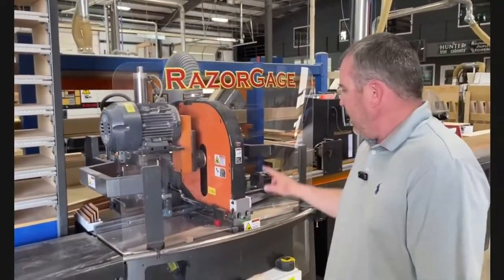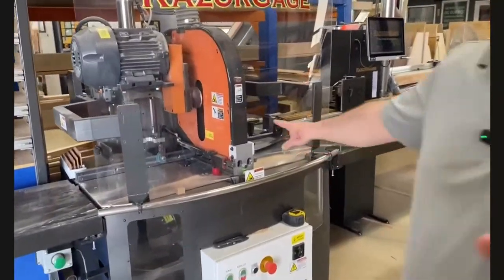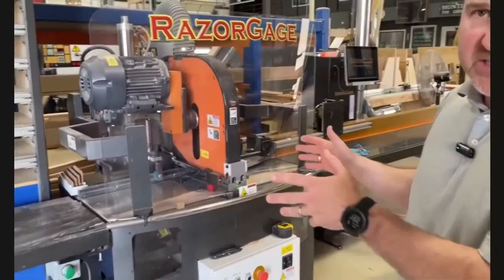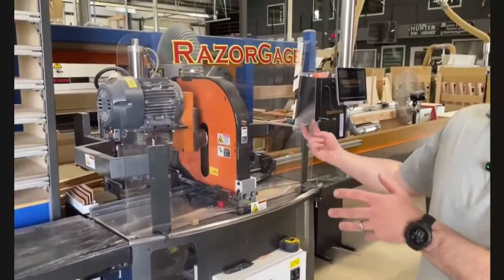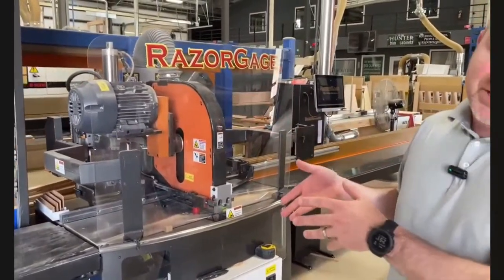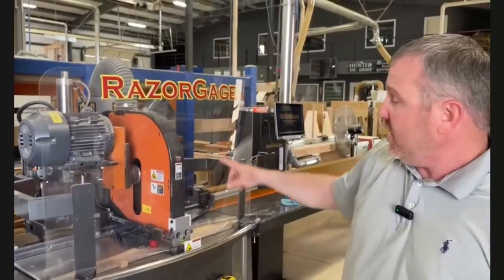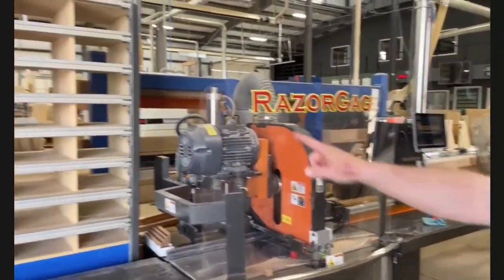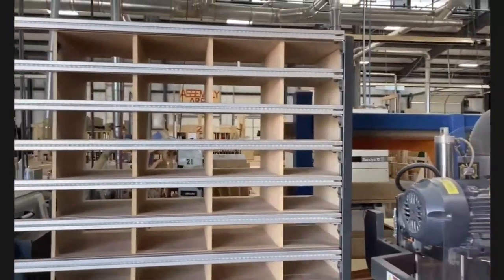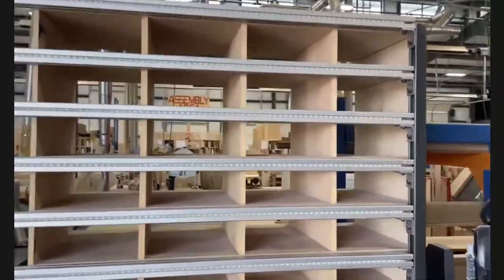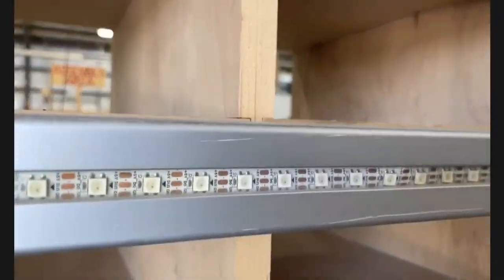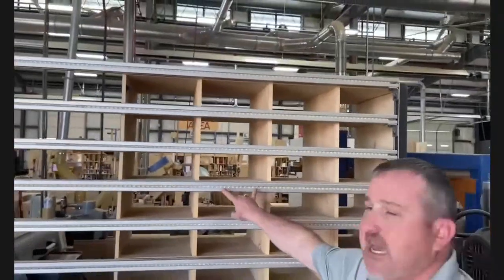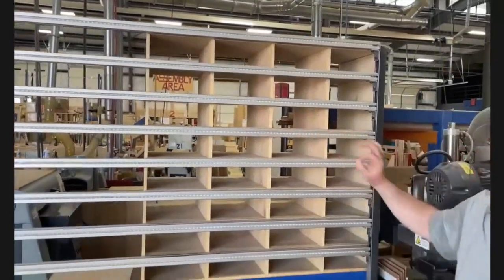So what does this do? Sure. This does several things. It cuts pieces to size for face frames. It drills them, and it marks them. I'll show you on the other side. After it does that, we're not using it right this minute, but a light will come on and it tells you which bin to put it in. Light by cabinet bar. So this whole thing right here would light up green. You put it in there.